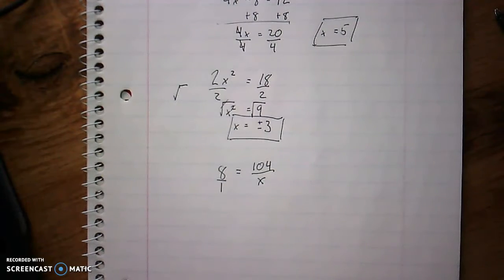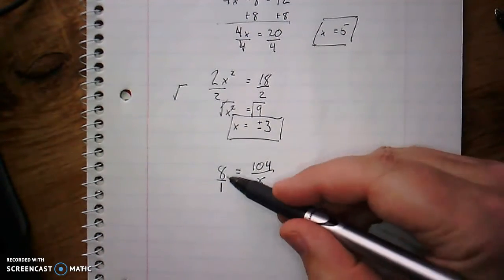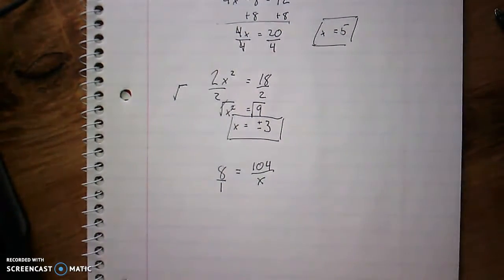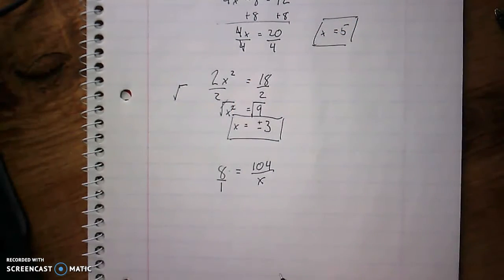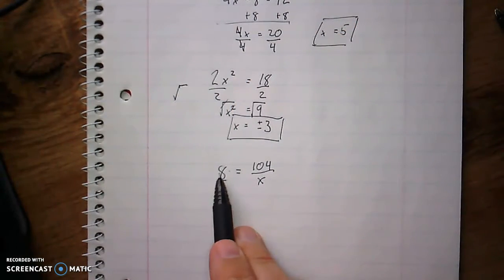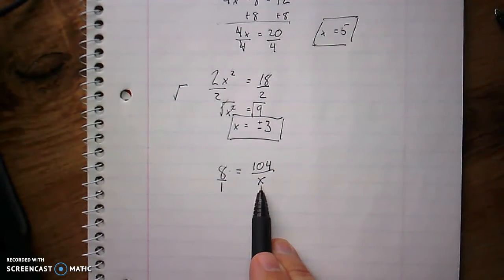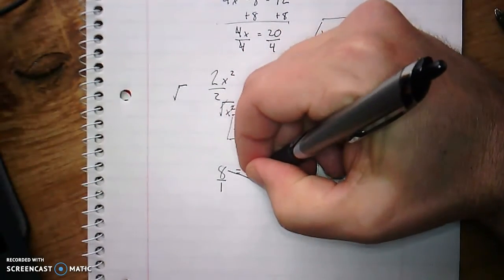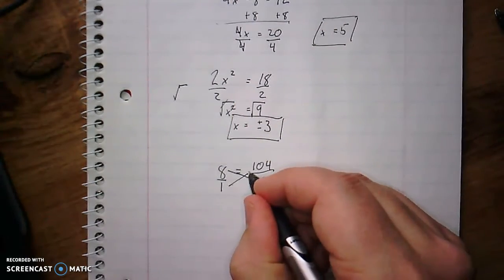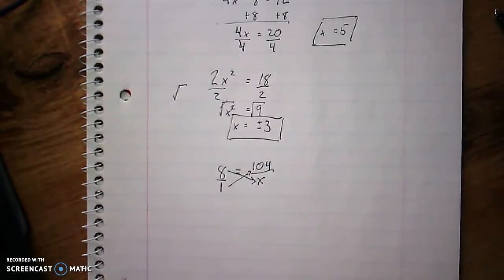Well, now we have a fraction equal to another fraction. 8 over 1 is equal to 104 over x. And all of a sudden we have ratios. Now, the best way to solve ratios is cross multiplication. Cross multiplication, hopefully you remember, is you take the top value of this times the bottom value of this. The numerator here times the denominator here is equal to the denominator here times the numerator here. Or, to draw it out, this times this is equal to that times that. That's how you get the term cross multiplication.